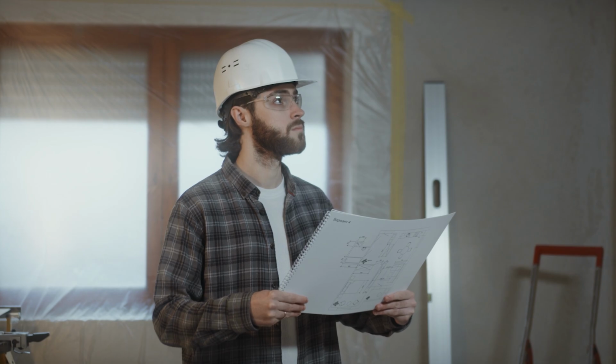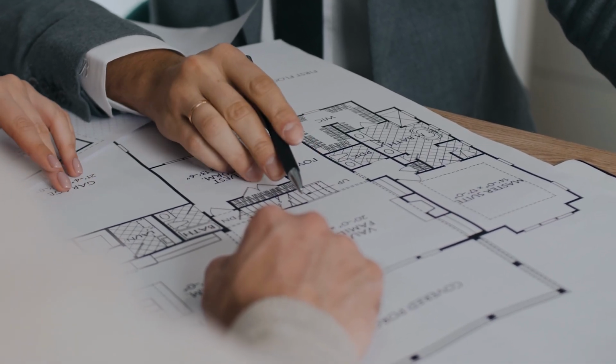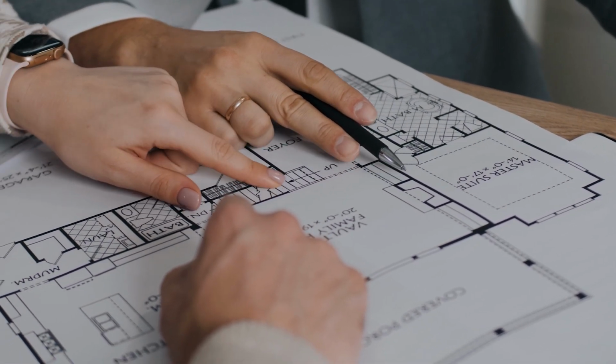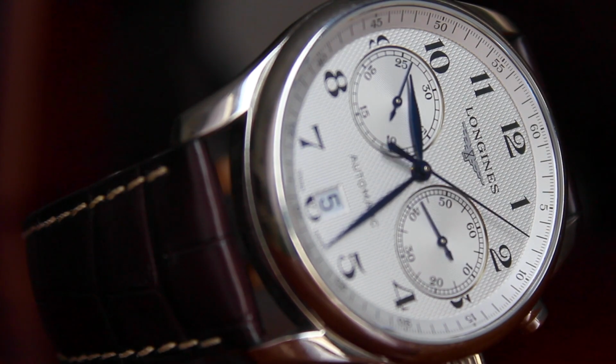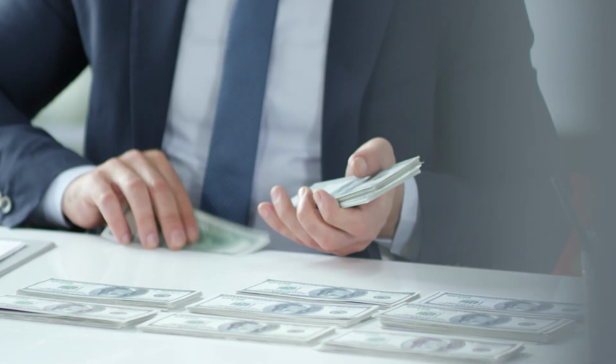Now let's imagine that you are building a house based on a specific blueprint. But as the construction progresses, you decide to add an extra room, a pool, and a larger garage. Each new addition requires more resources and time, potentially causing delays and increasing costs. That's scope creep in action.